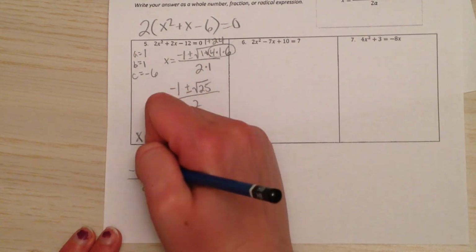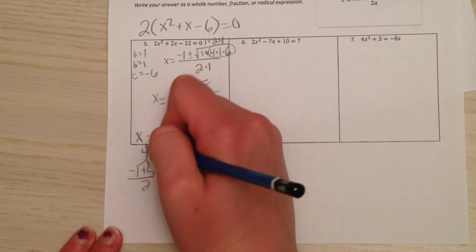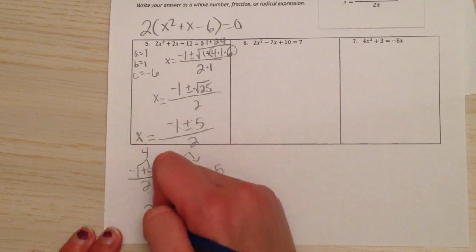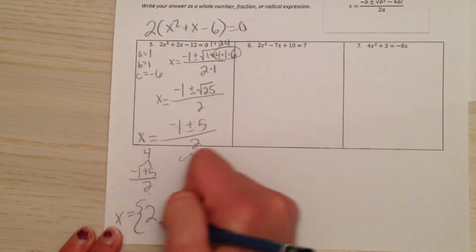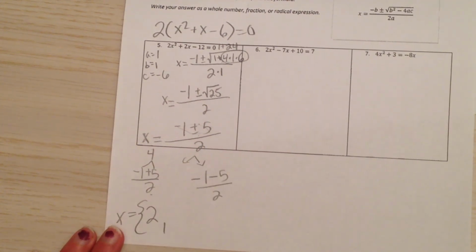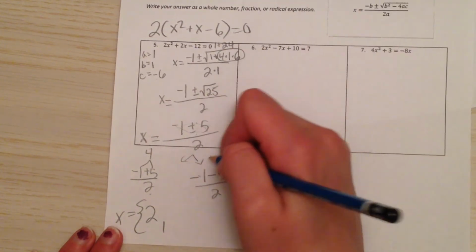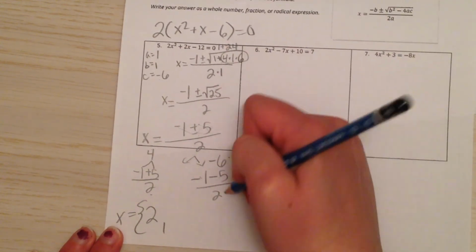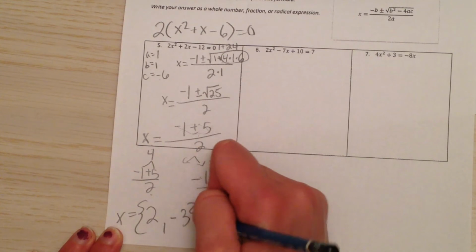So for my first one, negative 1 plus 5, that's 4. So 4 divided by 2 is 2. So x equals 2. For this one over here, negative 1 minus 5, that's negative 6. So negative 6 divided by 2 is negative 3.